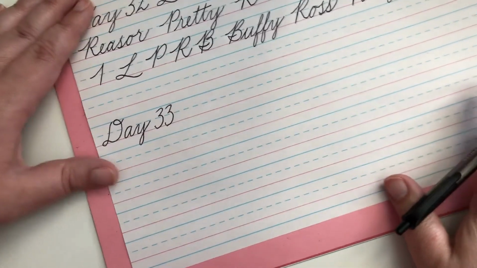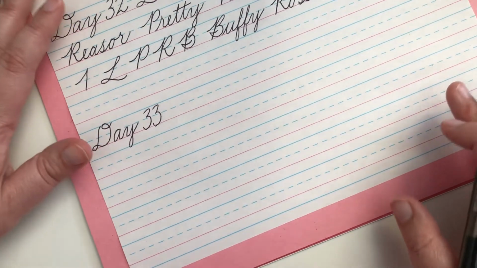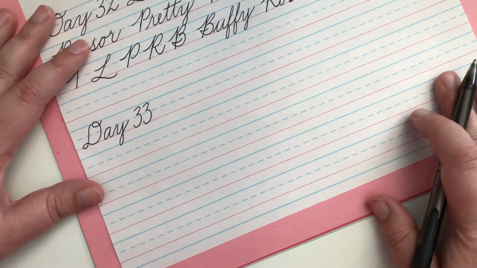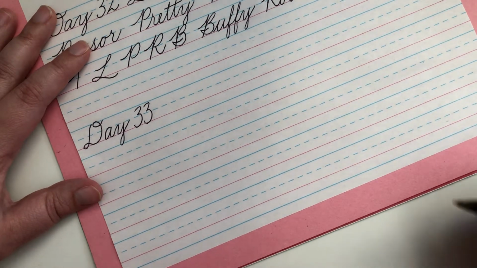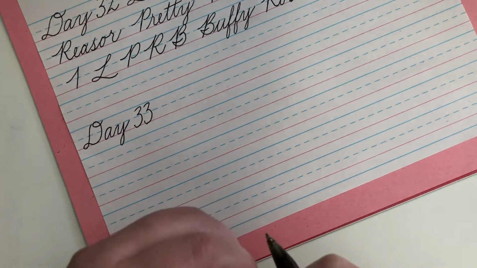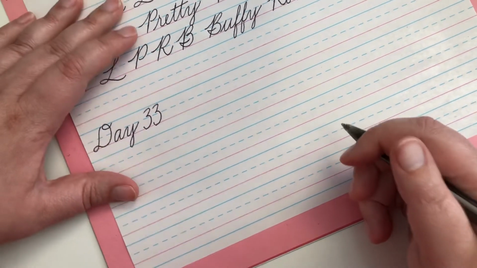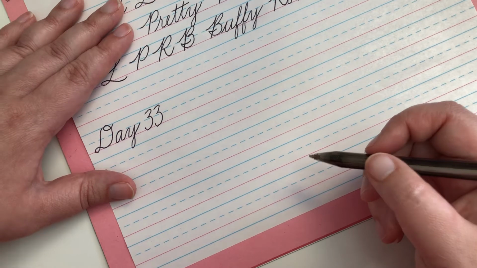Day 33. Guess what? There's not a new letter to learn. You've learned every single letter shape in this cursive. But today I want to review because it's been 32 days of learning these cursive letters and you may have forgotten some of them. So this time we'll do it in ABC order.